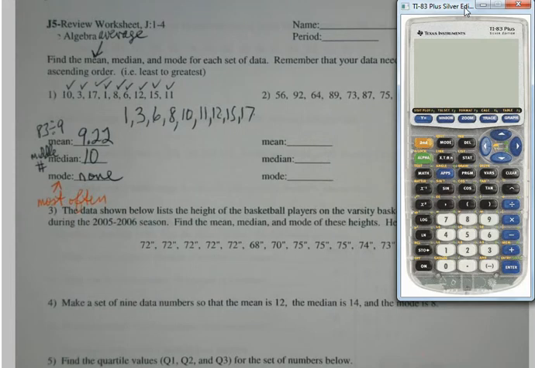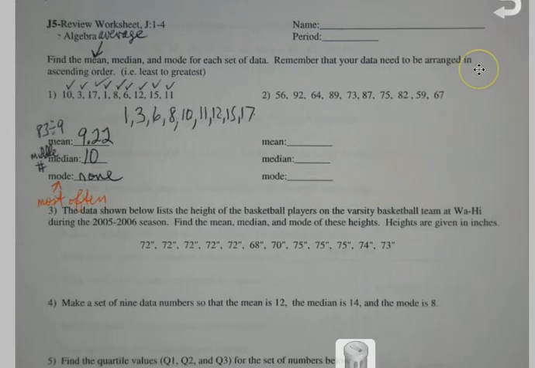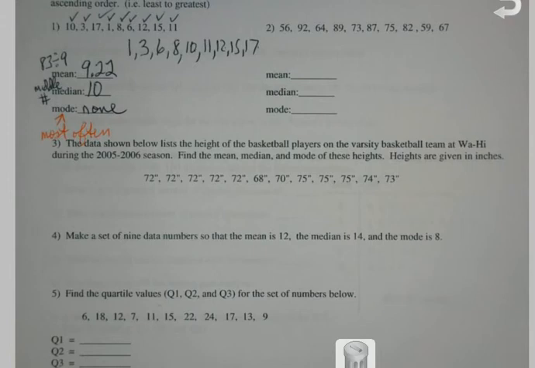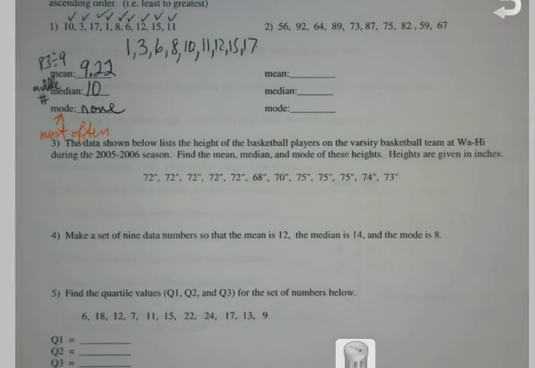So let's see. I'm going to move around a little bit because I don't want to do the same thing and same thing and same thing. Drive you crazy. So we're going to move down to 3 and 4 here for just a second. Let me shrink this down because number 2 would be similar to what we did in 1. So it says the data shown below lists the heights of the basketball players in the varsity basketball team at Y High during the 2005-06 season. Well, that was a while ago. Find the mean, median, and mode of these heights. Heights are given in inches.